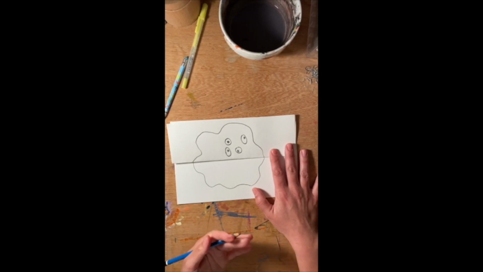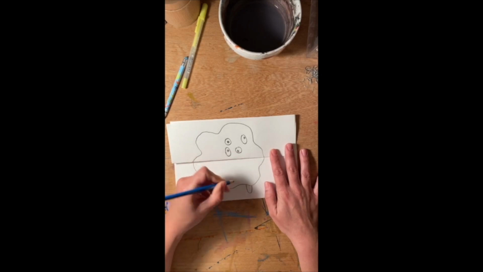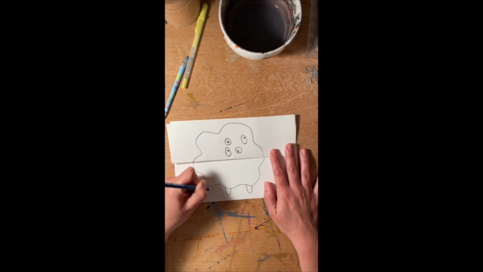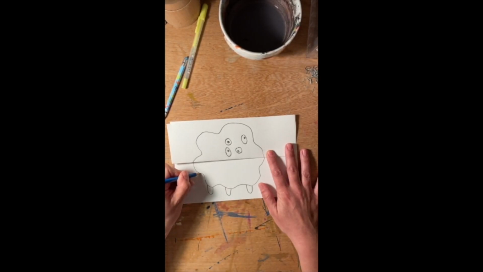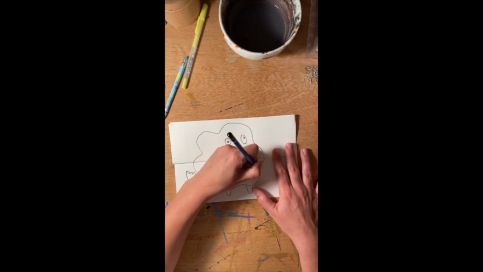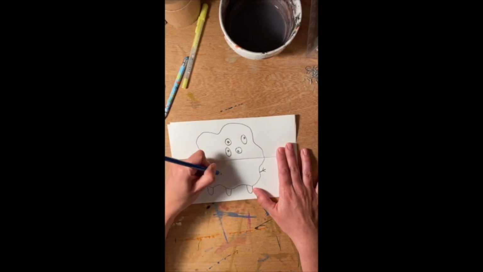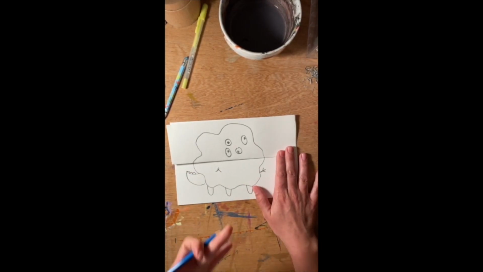So from here we can add details to our monster. I like to give my monster some feet. Feet can be whatever shape you want. You get to choose the design of your monster. I'm going to give my monster a tail with spikes on it, and then two little arms. Now when you're drawing the arms for your monster, you do want to make sure that they are below the fold. And you'll see why in a little bit.